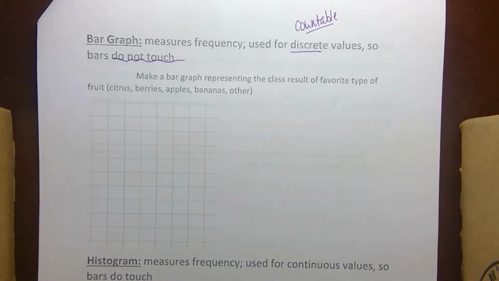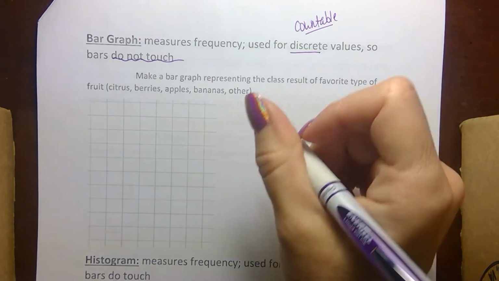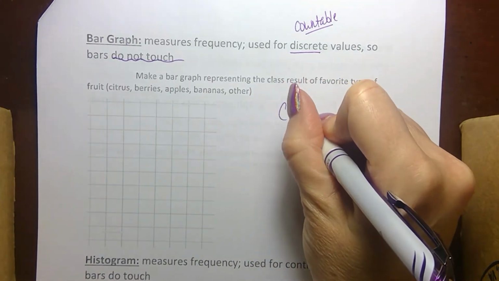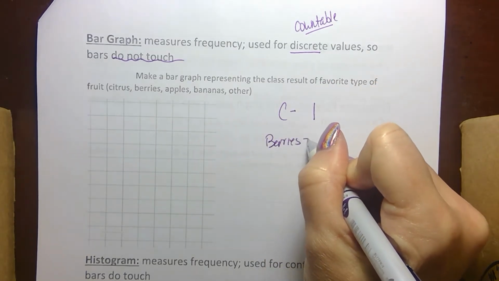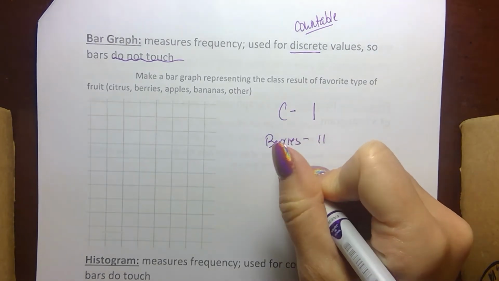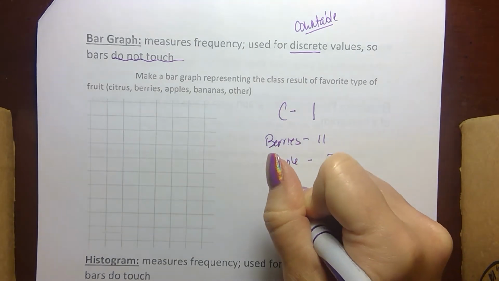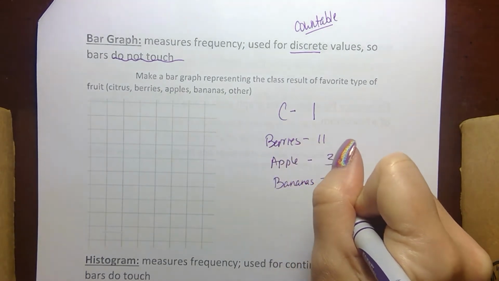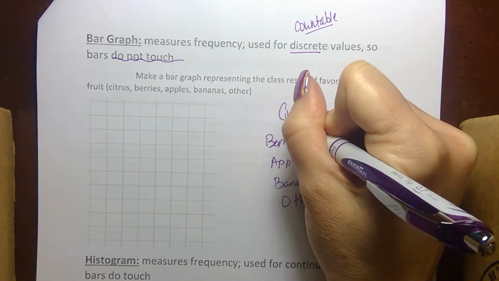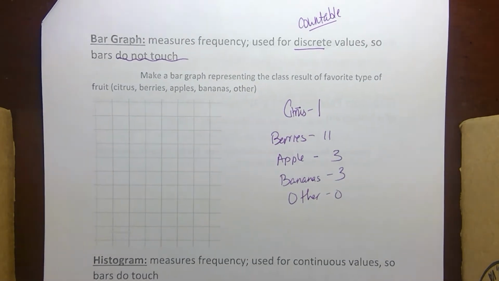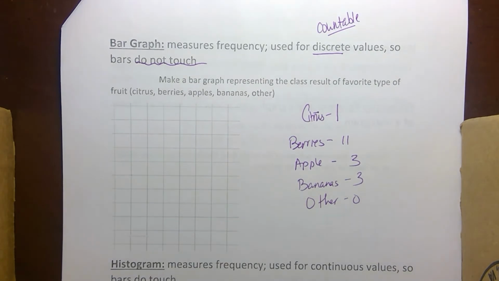Okay, we don't have a class, but I have the results of the last class that I asked this question to. I asked them how many people like citrus fruits best, and 1 person chose that. 11 people chose that they liked berries best. 3 people said they liked apples best. 3 people said that they liked bananas best, and no one picked that other category. So those were the results of my class poll the last time I asked this. So let's go ahead and use those results to make our bar graph.